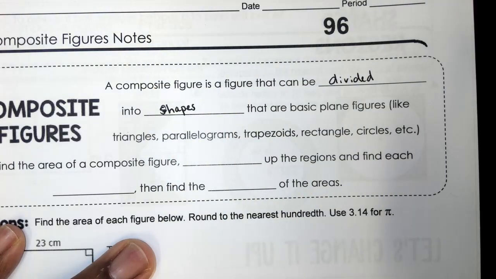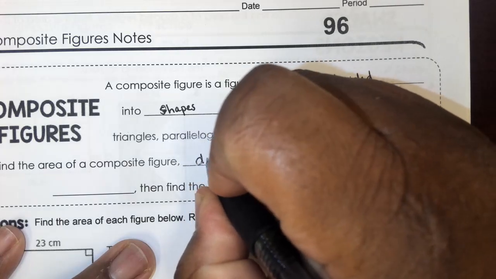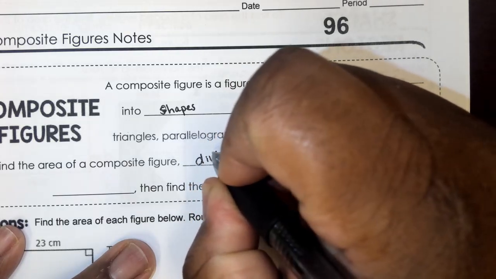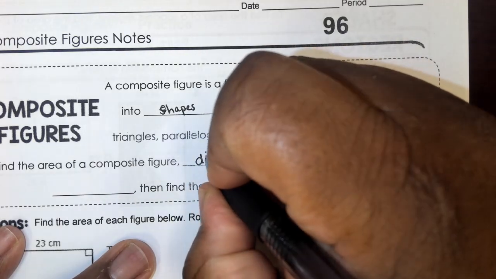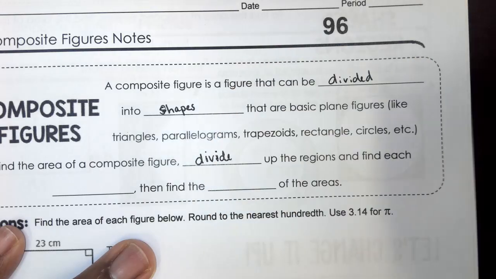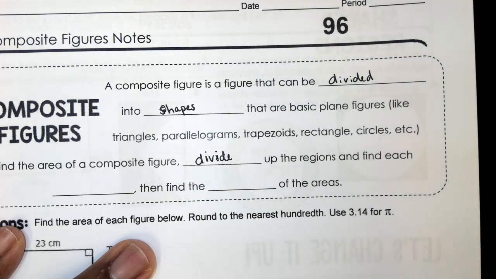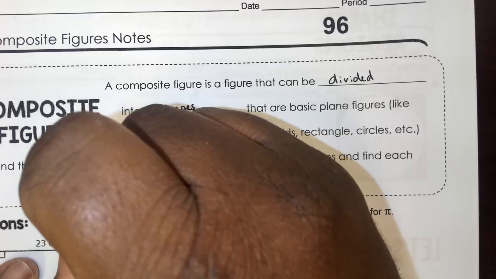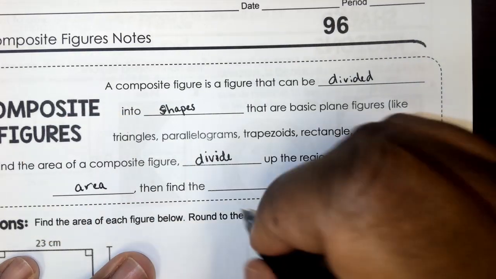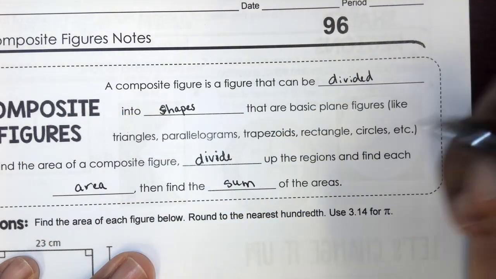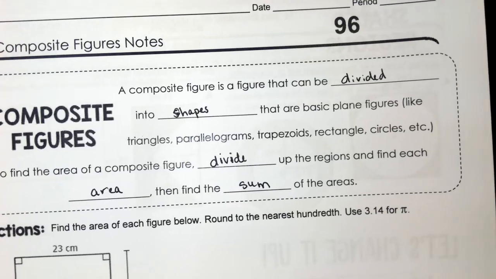That are basic plane figures like triangles, parallelograms, trapezoids, rectangles, circles, etc. To find the area of a composite figure, divide up the regions and find each area. After you do that, you're going to then find the sum of the areas by adding them together. Very, very basic.